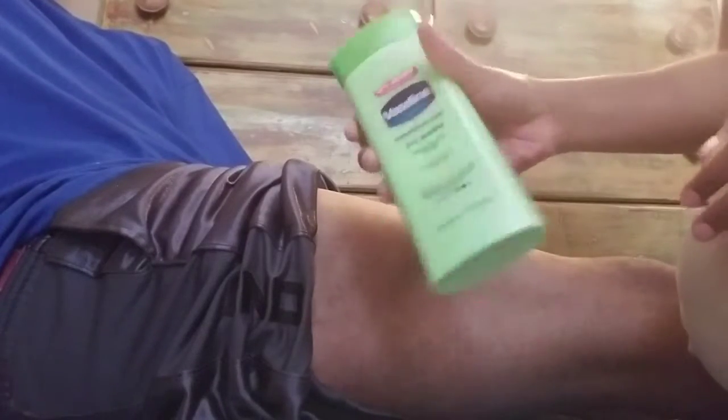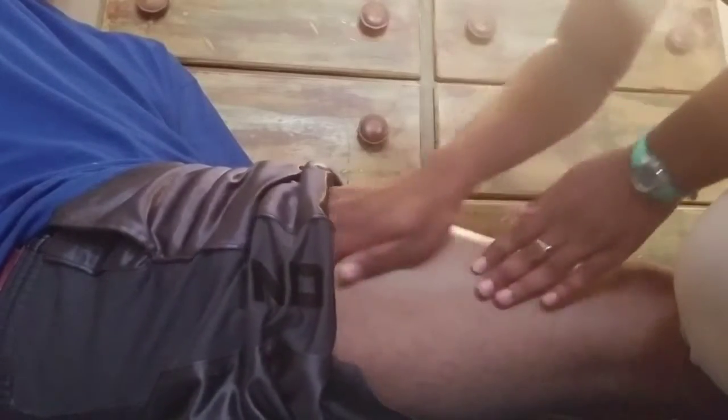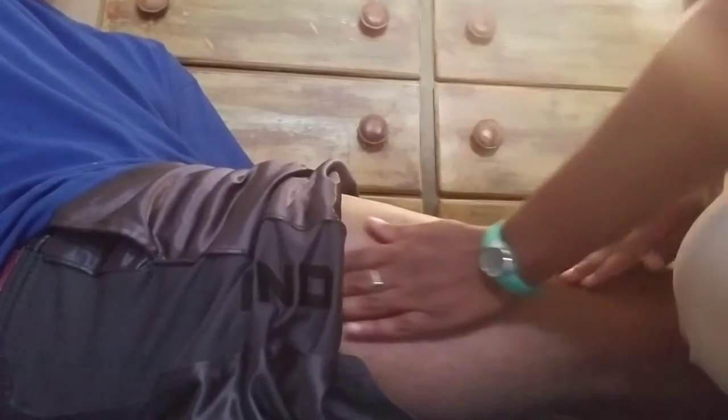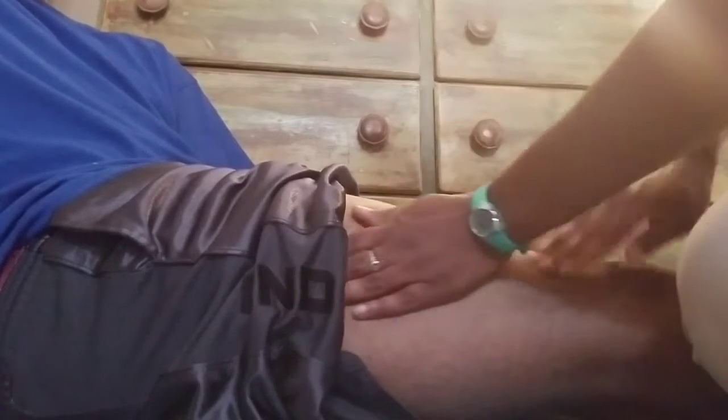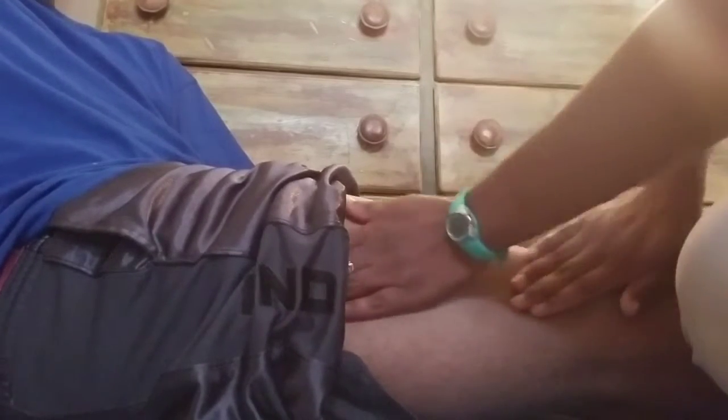So just to demonstrate that, my makeshift massage cream. We just want to make sure you have enough cream on that area, and just massage the IT band, feeling to see if it's tight, and to loosen it up and get more mobility in that area. Like so.